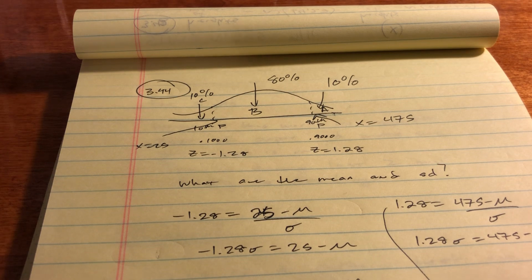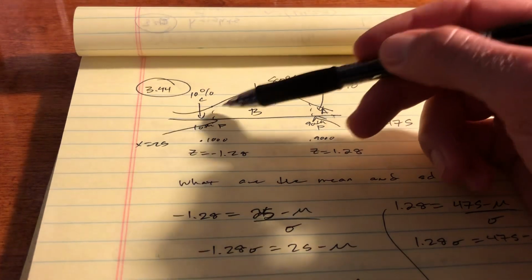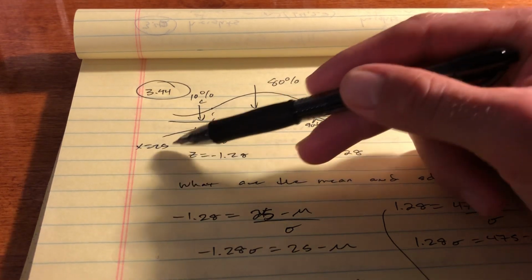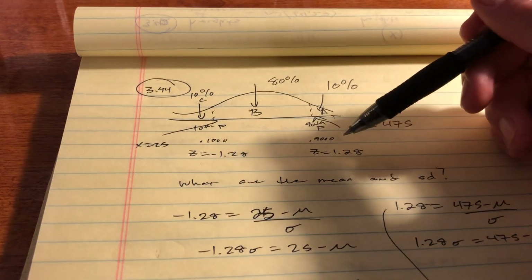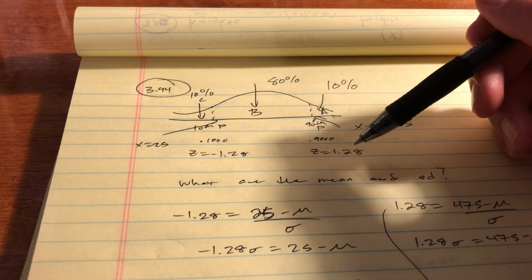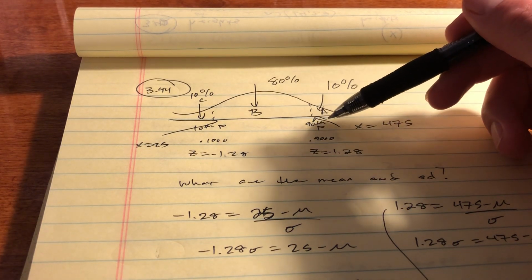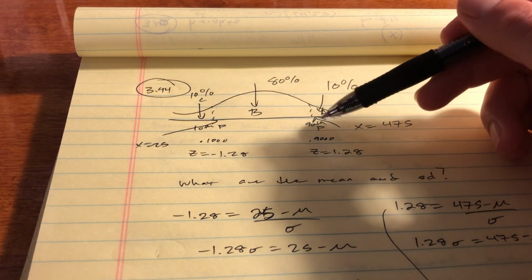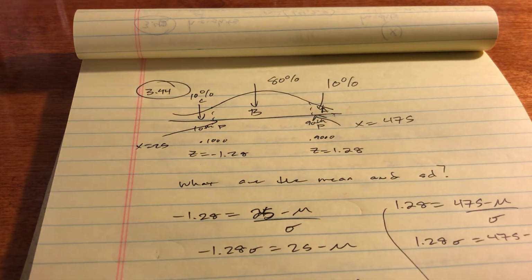This year, managers with scores less than 25, that's 10% of them, the 10th percentile, X is 25, received C's, and those with scores 475 and above received A's. That's the top 10%, that's the 90th percentile. What are the mean and the standard deviation of the scores?